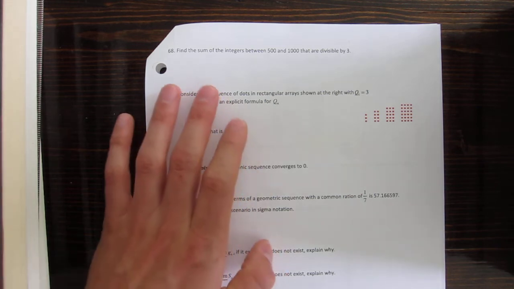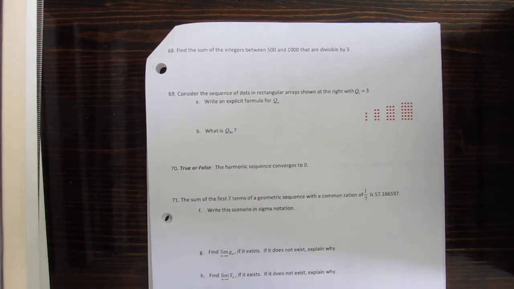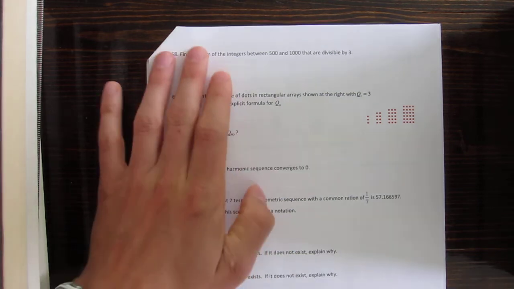Okay, coming over here, find the sum of the integers between 500 and 1000 that are divisible by 3. Oh dear. Well, we've got to think about, is 500 divisible by 3? It's not. But 501 is.